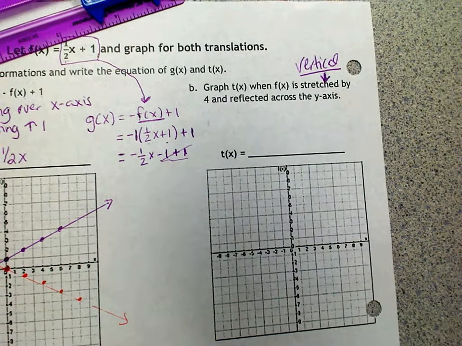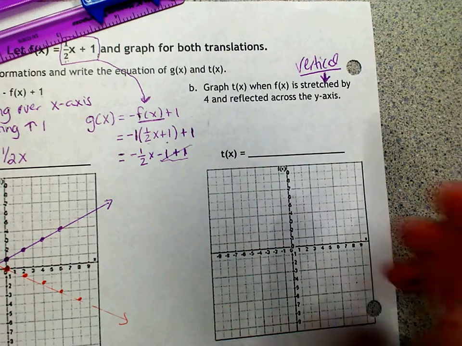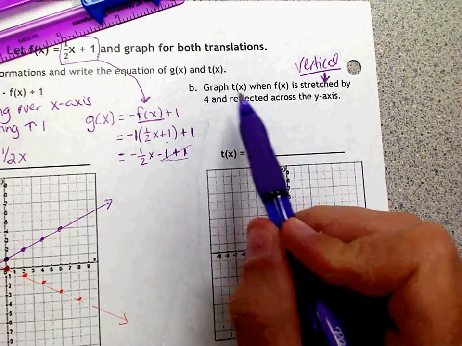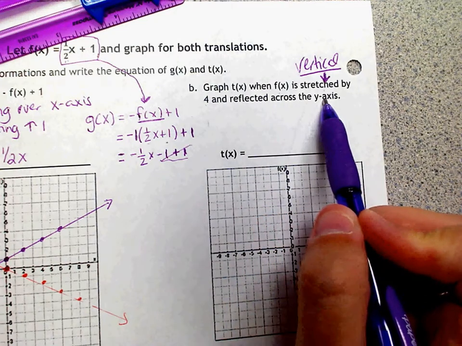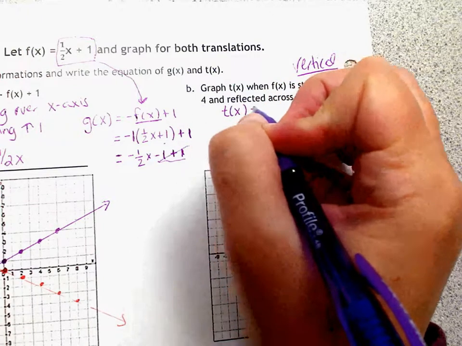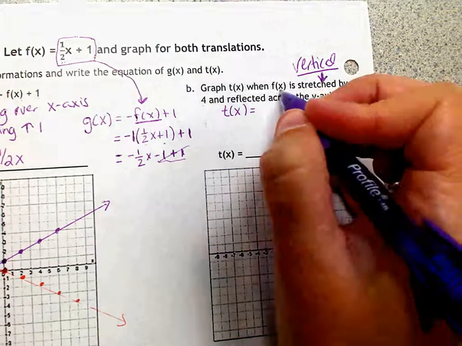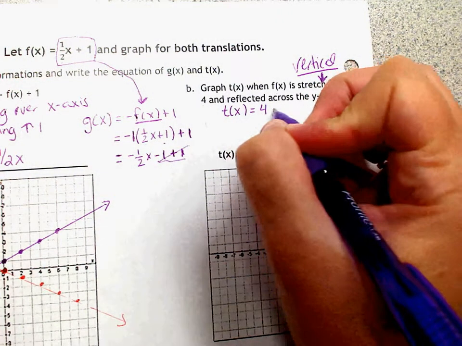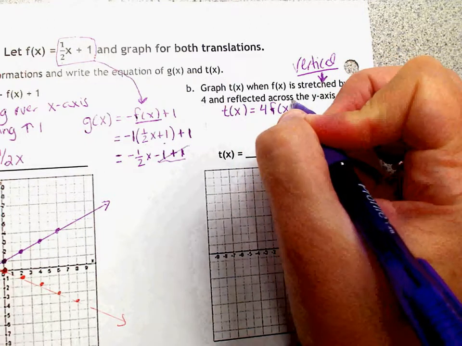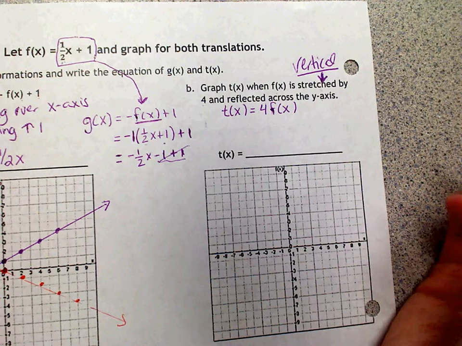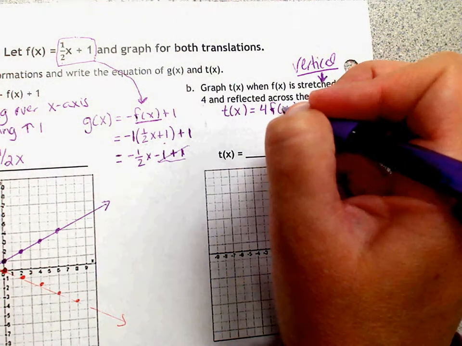All right, let's look at B. B says to take f of x and vertically stretch it by 4 and then reflect it across the y-axis. So how are we going to write that rule? What does it mean to vertically stretch f of x? Put the 4 in front of the f of x. And then what does it mean to reflect across the y-axis? Change that x to, there's a negative on the inside.